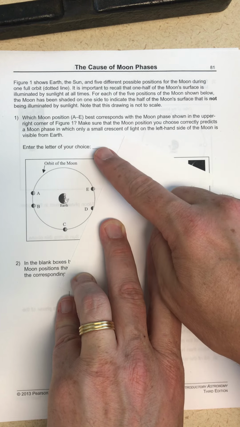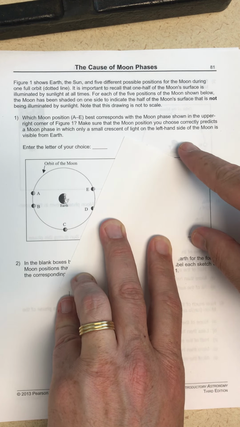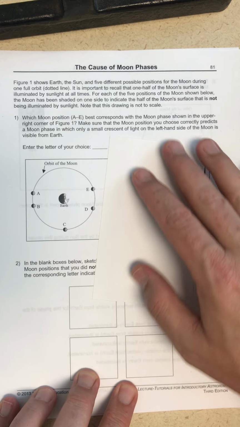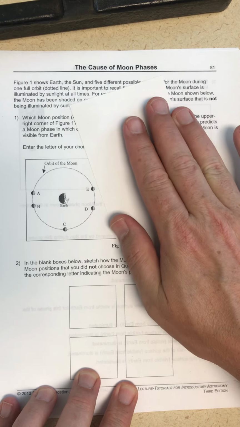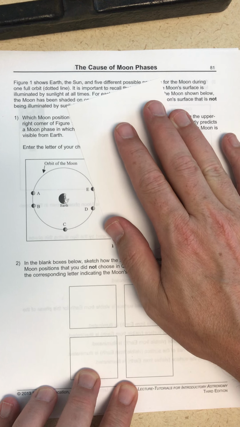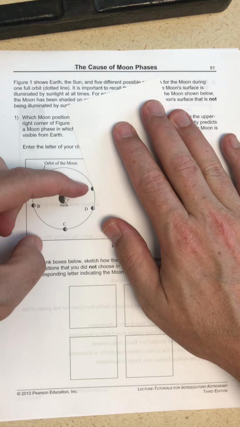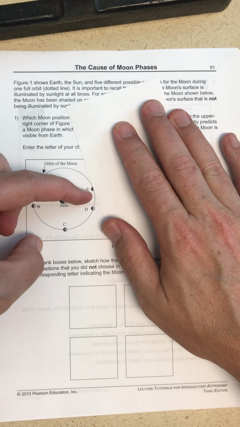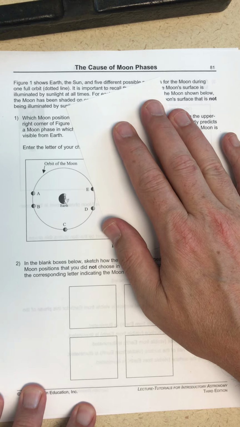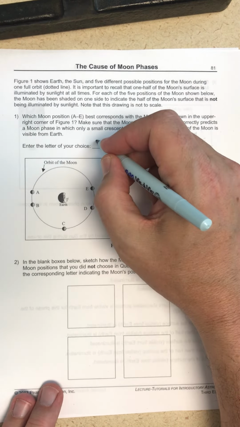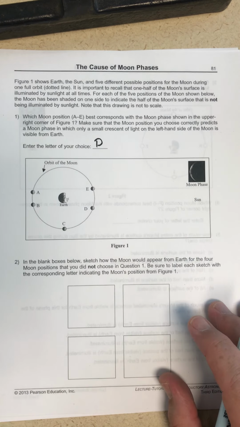A moon phase in which only a small crescent of light on the left-hand side of the moon is visible from Earth. And so you can see how that's different. I put this tangent to the circle. This is also a crescent moon, but for this crescent moon, it's going to be dark on the left and a crescent of light illuminated on the right. All right, so our choice is D.